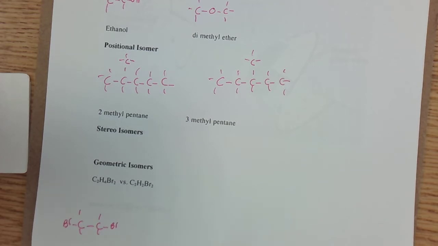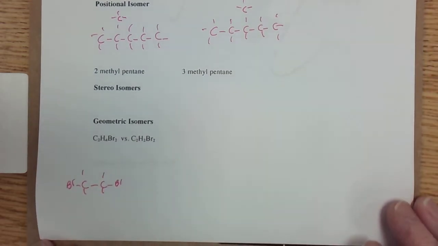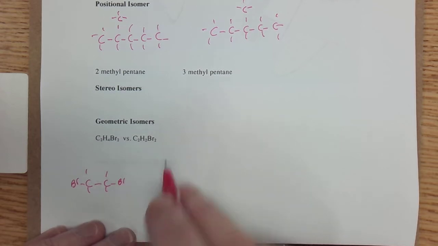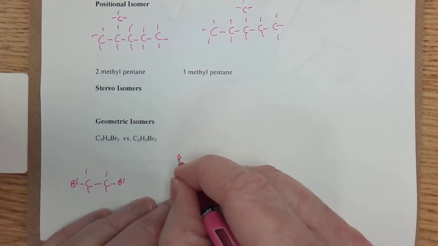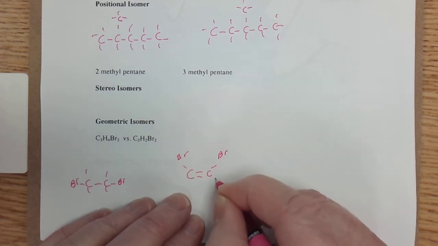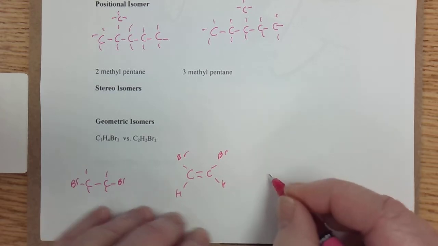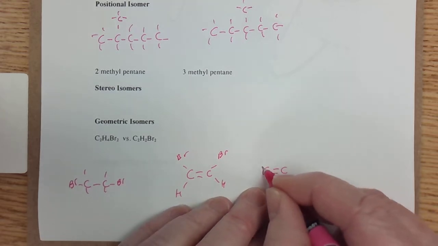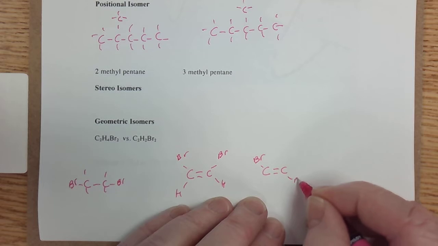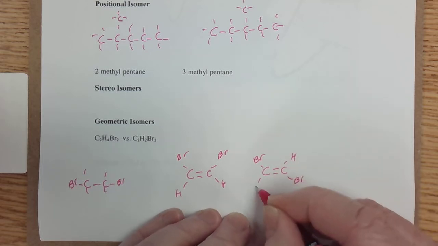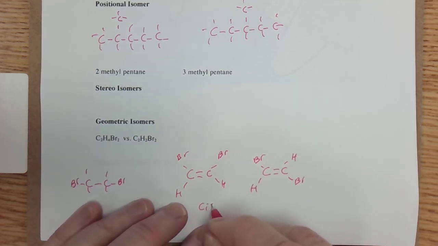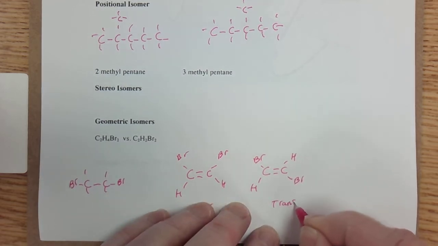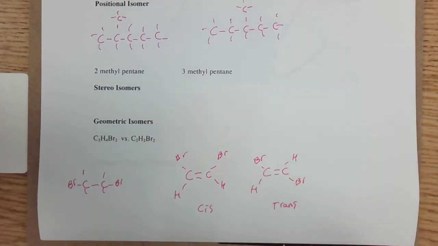However, when we're looking at C2H2Br2, there's a double bond. The Brs can be on the same side, or I can do a different isomer where the Brs are on opposite sides. Now this type of geometric isomer is called cis-trans. When they're on the same side, they're cis. When they're on opposite sides, they are trans.